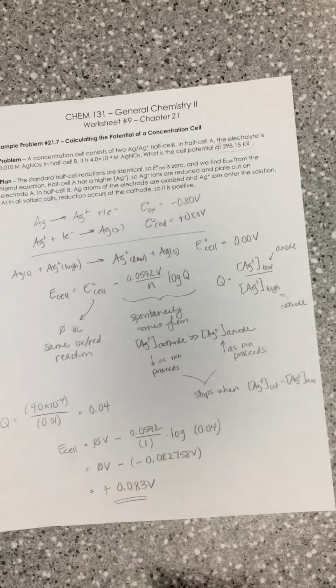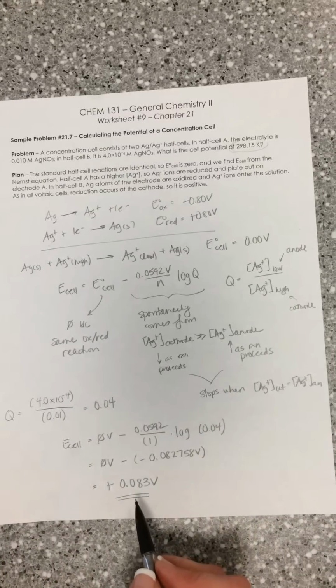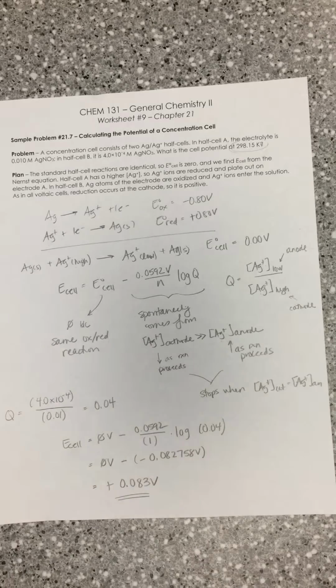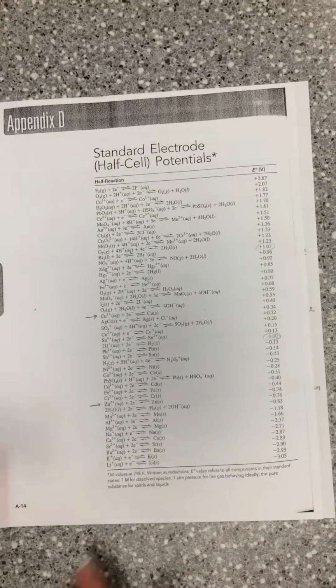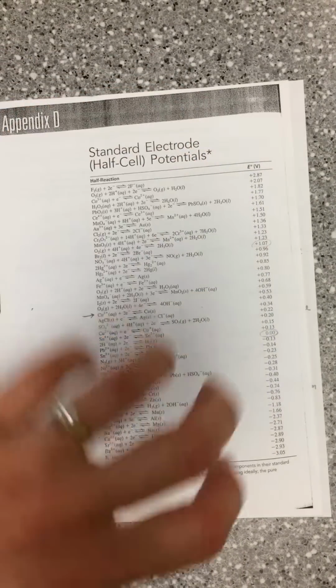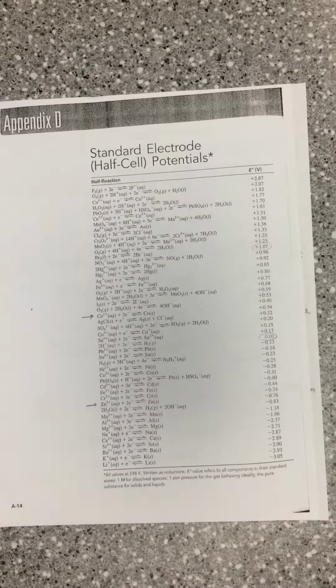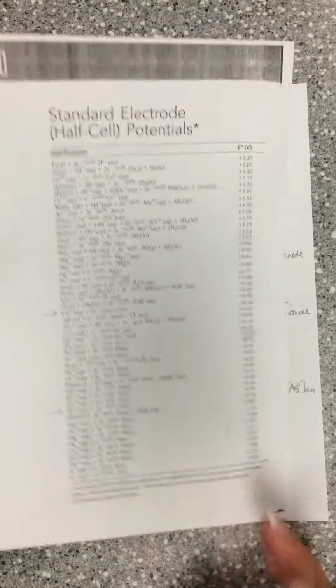One of the things that you'll notice with these concentration cells is that they don't have the driving force that we have when we have two different metals, two things that might be far apart from one another on this Appendix D. You have something that really wants to gain electrons and something that really wants to lose those electrons. That's a perfect marriage, and it makes for a strong driving force.